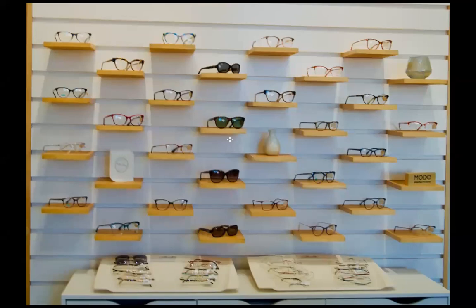Love this one. This is glasses. Of course, they're probably all plastic. Is this in Costco?